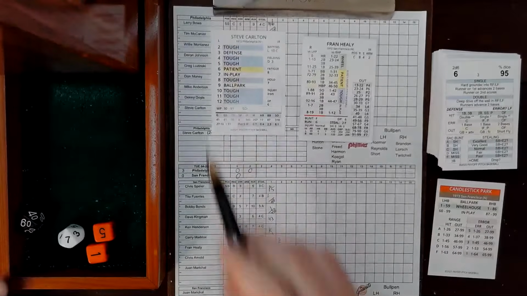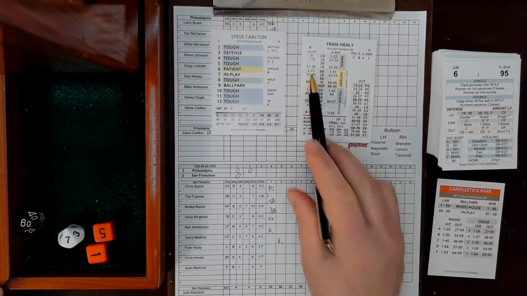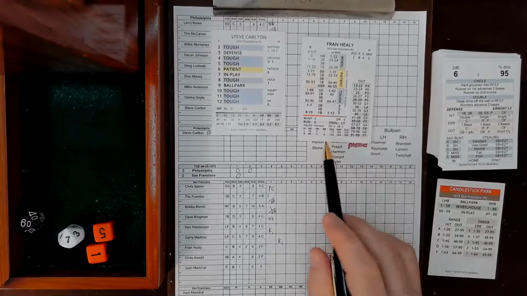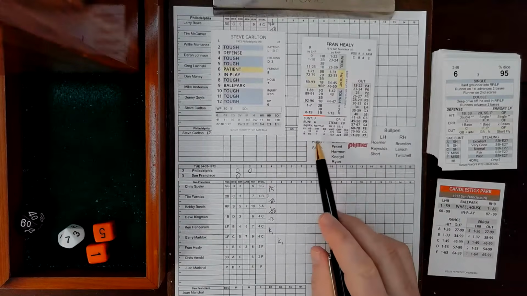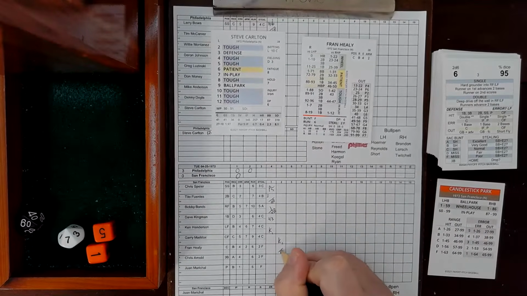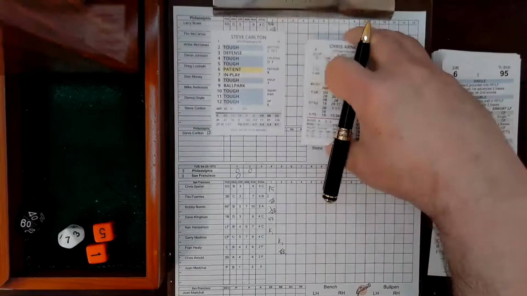6 is patient, 67, but he will get the walk. 1 to 71, he walks. So he walked against left-handed pitching, only 39 official at bats, and walked 7 times. So he definitely knew how to draw those walks. First walk issued by Carlton. Of course, he has a 2 steal rating, and that's a 6, so no jump there.